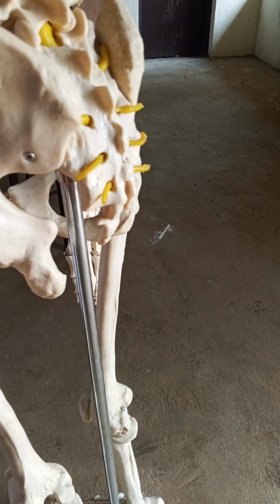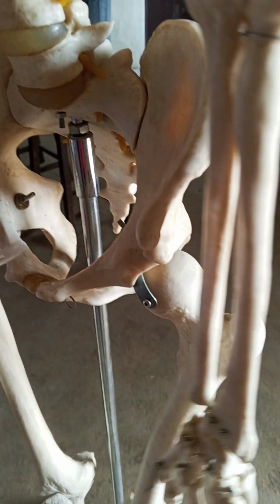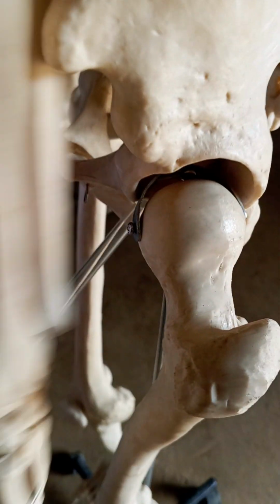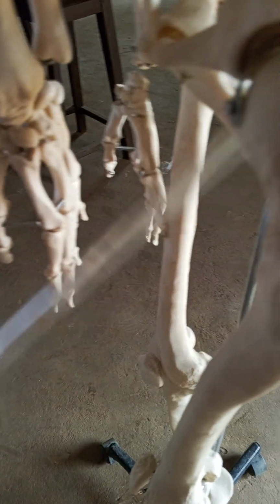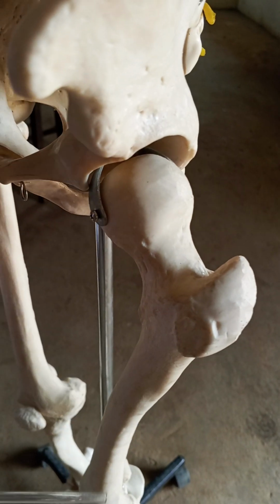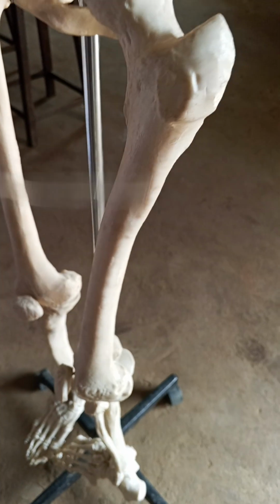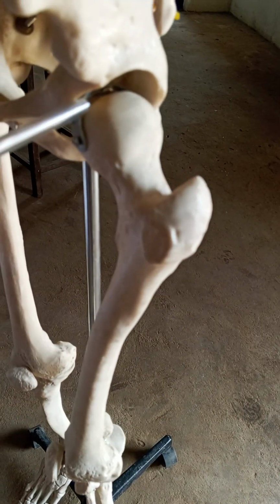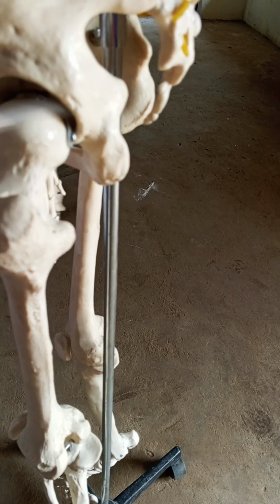The ischium, ilium and pubis join together at a point called the obturator foramen. This foramen here allows the passage of the obturator nerve and vessels. Obturator foramen, and you see how this hip bone articulates with the bone of the thigh. The bone of the thigh is the femur. At this point is the acetabulum, this notch here is the acetabular notch.